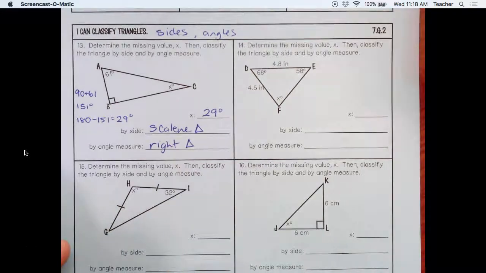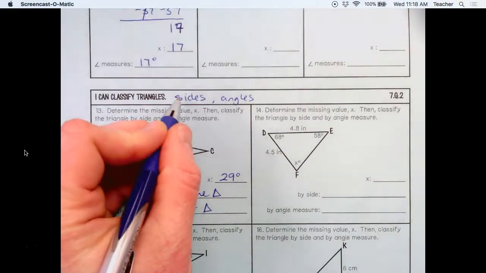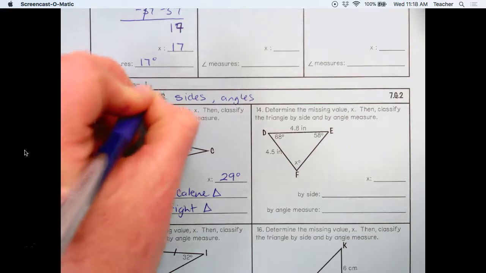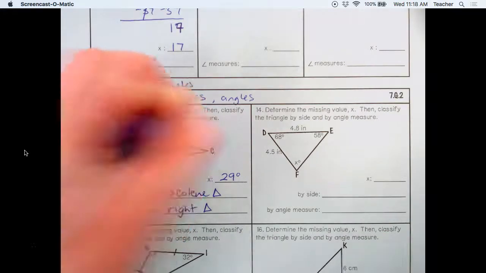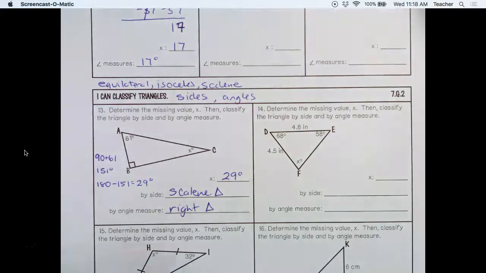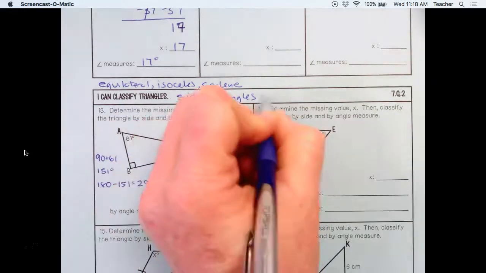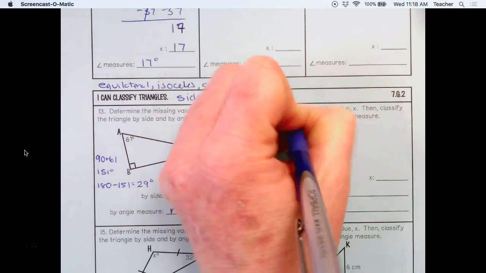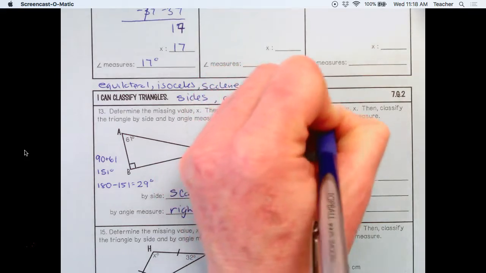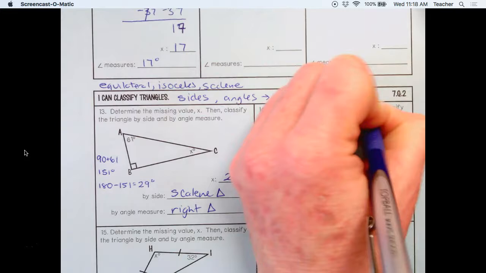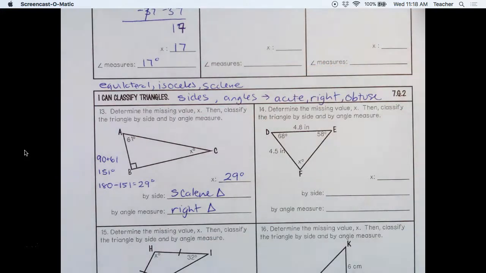Just so you know, the options for sides are equilateral, isosceles, and scalene. And for angles, we've got acute, right, or obtuse, where one angle is over 90 degrees. Those are your options.